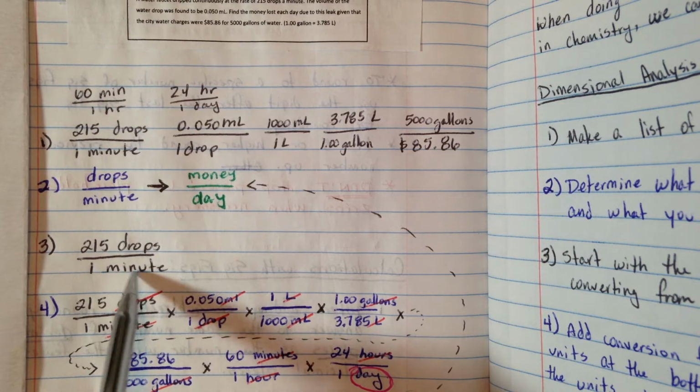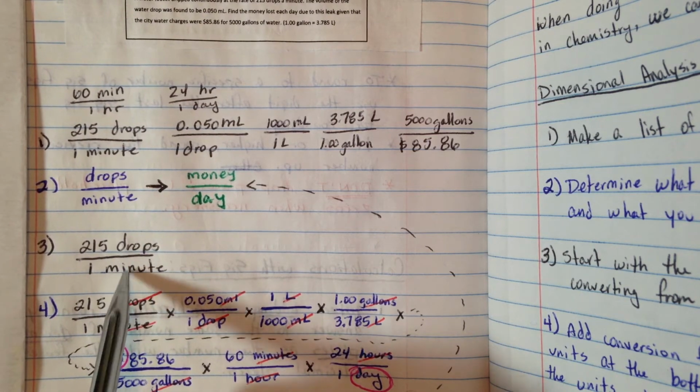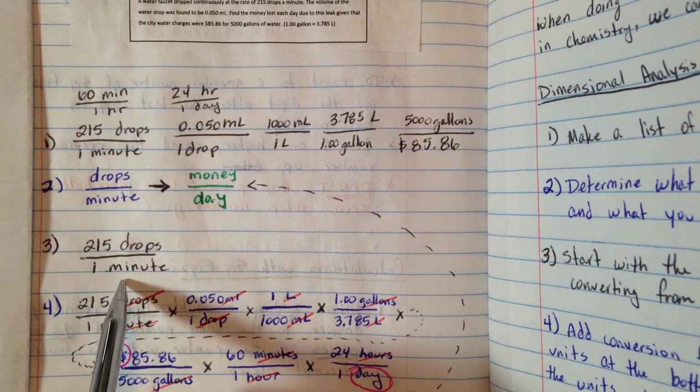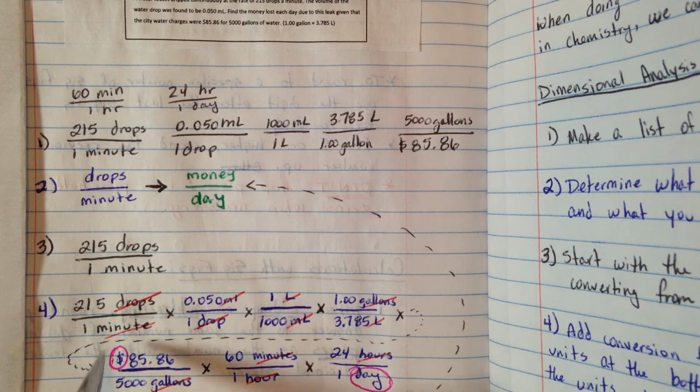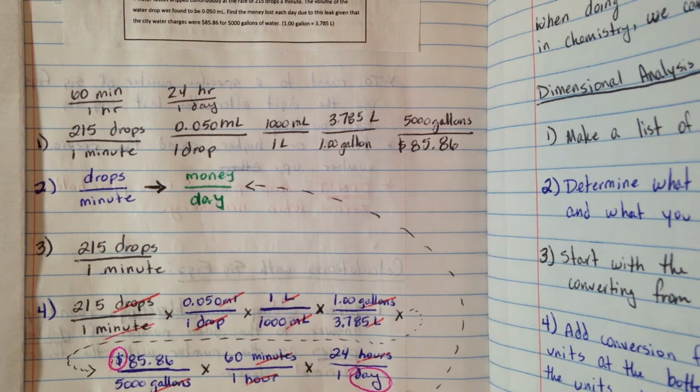And remember, we're writing our conversion factors like fractions here, right? We could just say that 215 drops equals 1 minute, right? But we're going to write them as a fraction like this. We'll do this with all of them, just like we did in step 1.